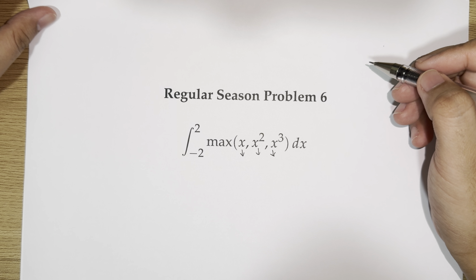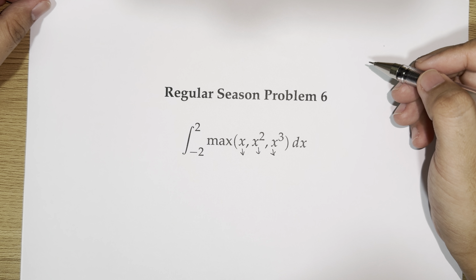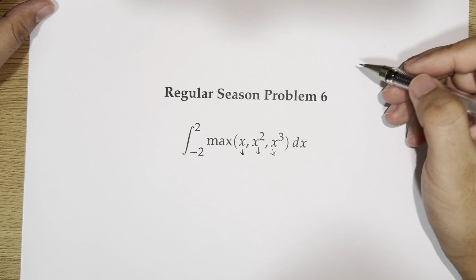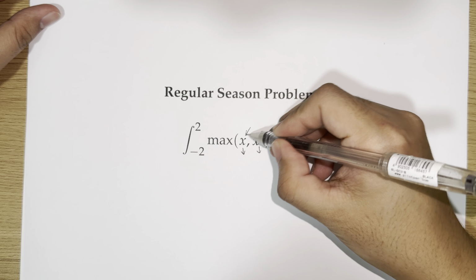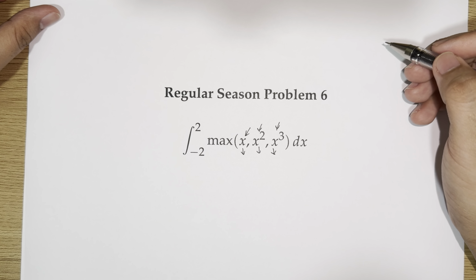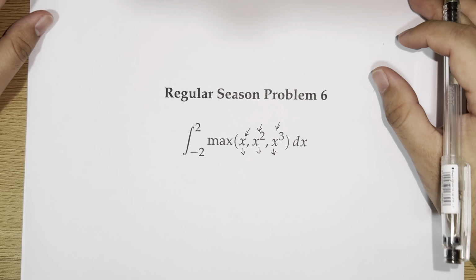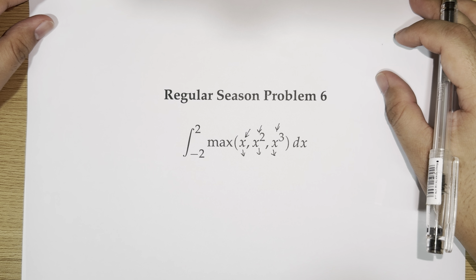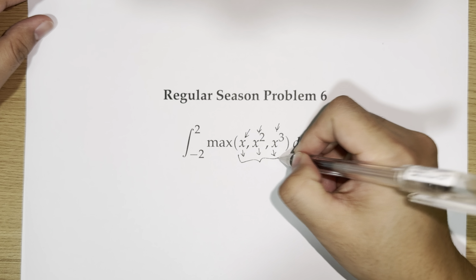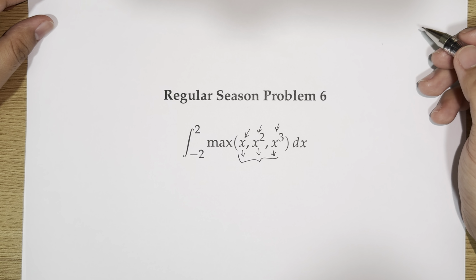Now this is not a fixed function. You cannot choose just x, x squared, and x cubed at all points. Otherwise, this just simplifies to just one single function.